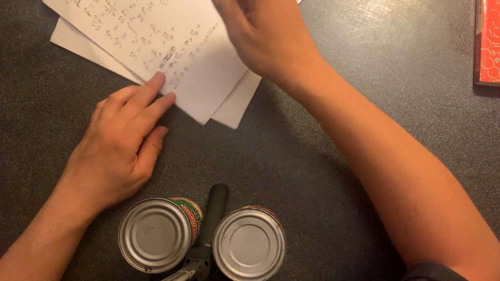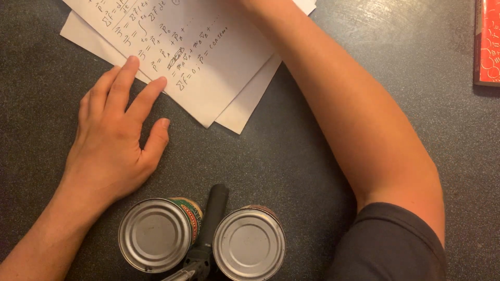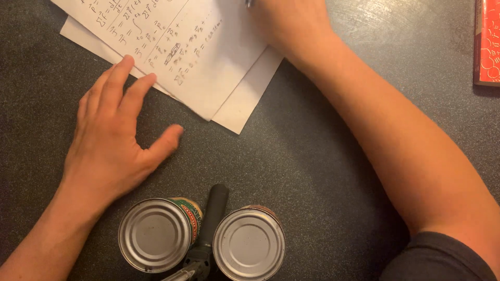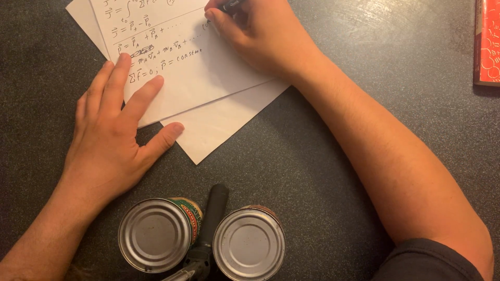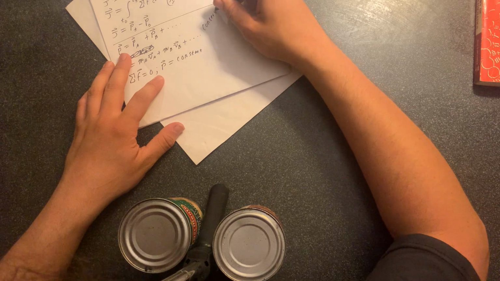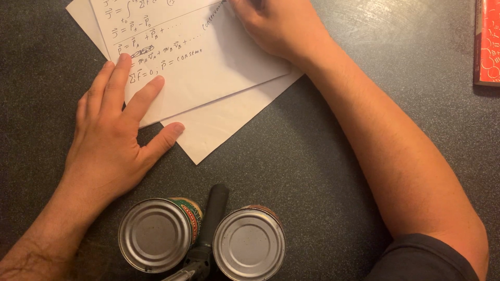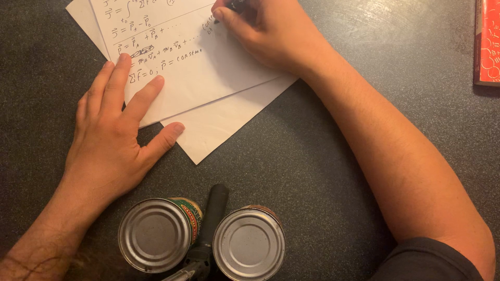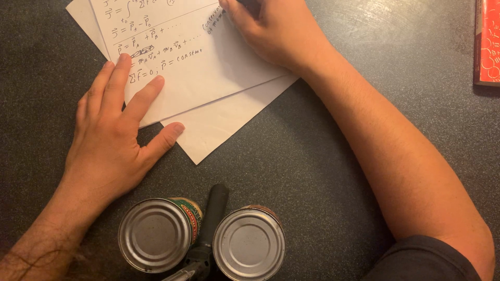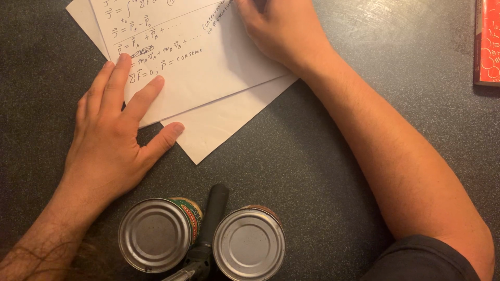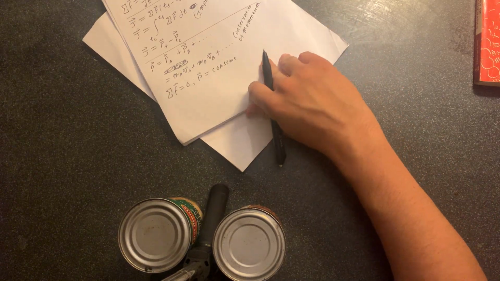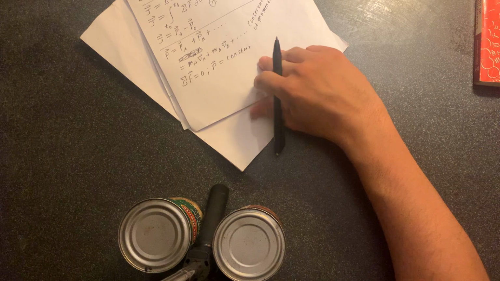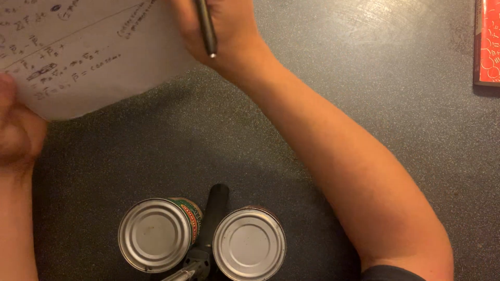And this is conservation of momentum, which follows conservation of energy. Alright, that is pretty much it. Other than that, there is one more part.